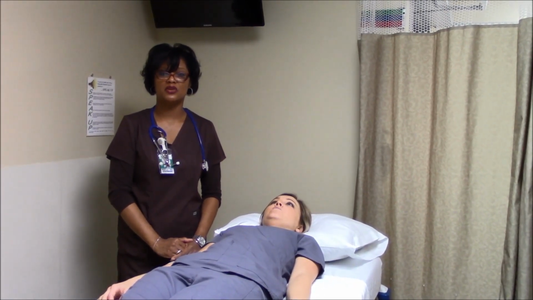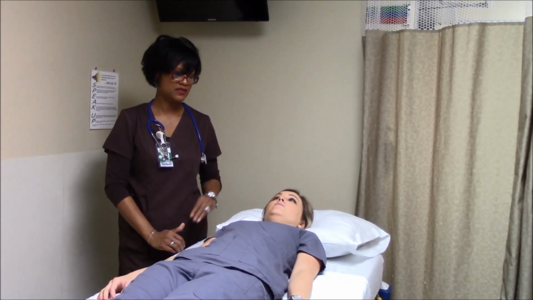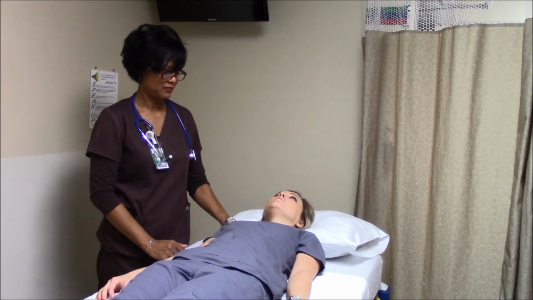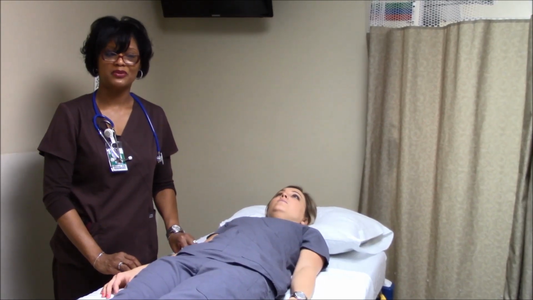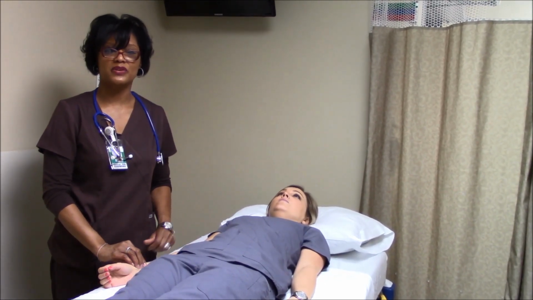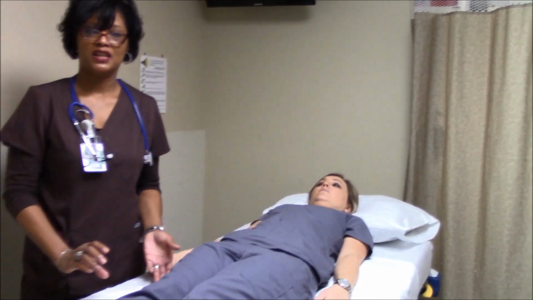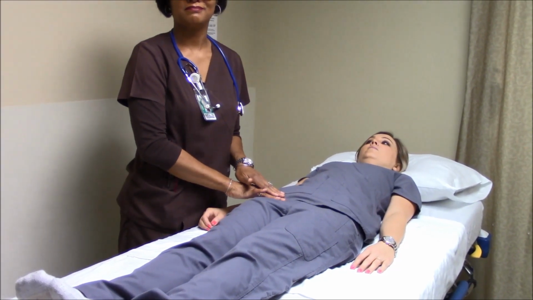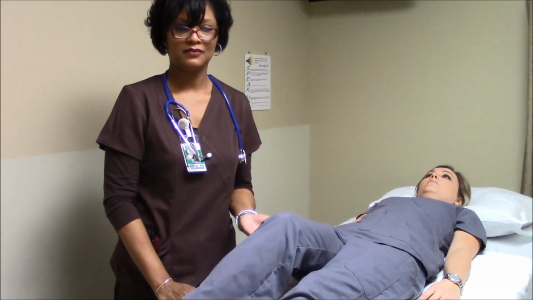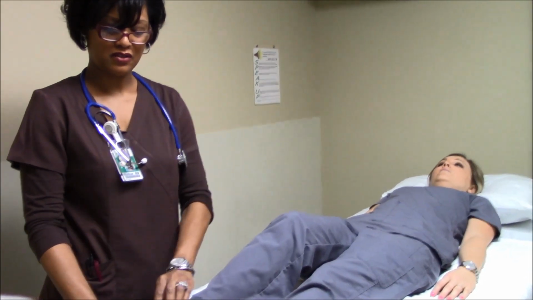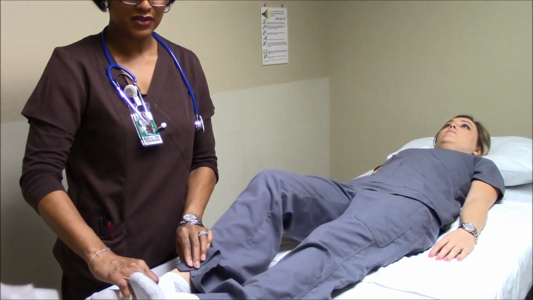We will palpate the arterial pulses for rate, rhythm, contour, and amplitude. We'll start with the carotid pulses in the neck, the brachial pulse in the arm, the radial pulse in the wrist, the femoral artery in the groin, the popliteal artery behind the knee, the dorsalis pedis pulse on the top of the foot, and the posterior tibial.